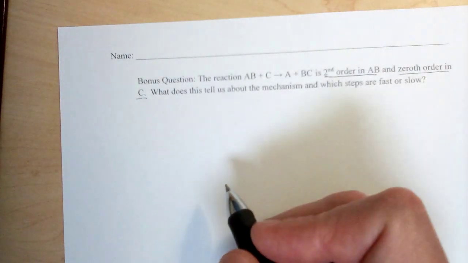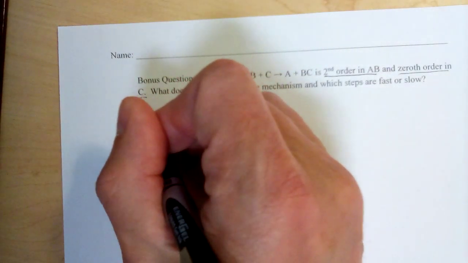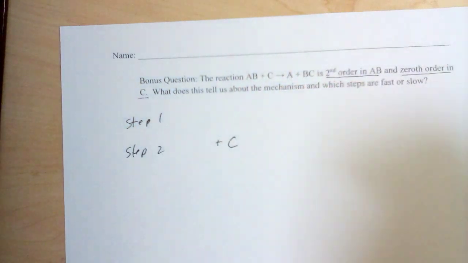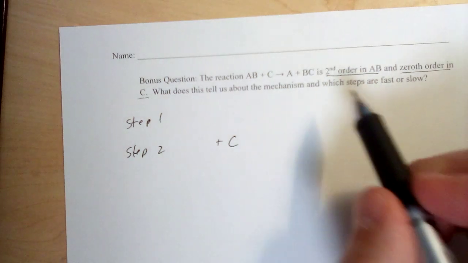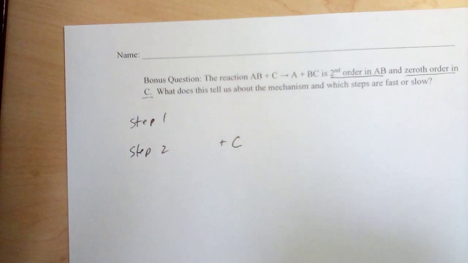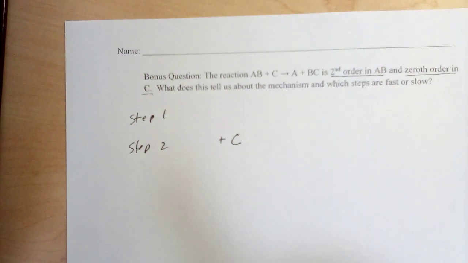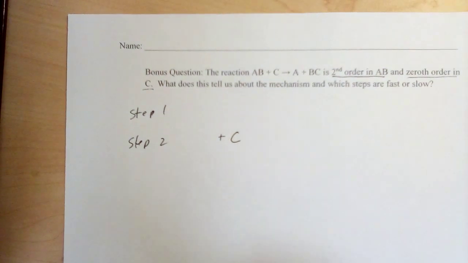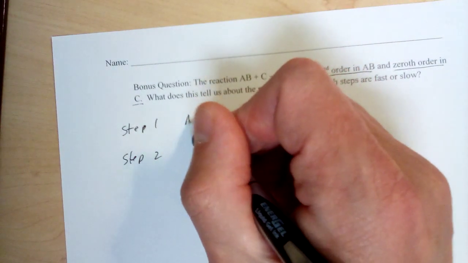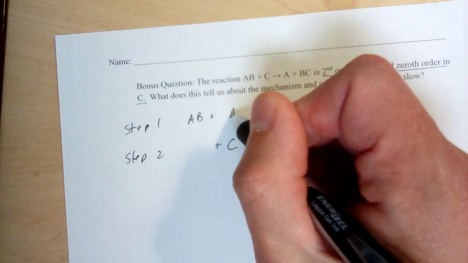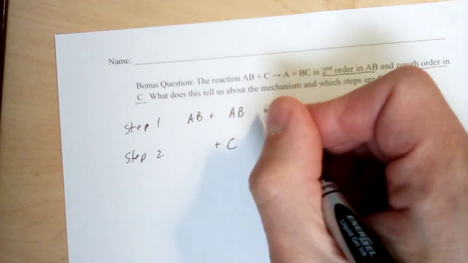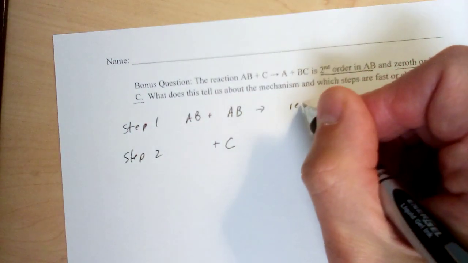So C doesn't come in until the second step. So if we call this a 2-step reaction, C is not involved until step 2. Now, AB is second order dependent. That means we've got 2 different places where AB is involved in a collision in the slow step or before the slow step. So the most likely thing here is that 2 molecules of AB collide. That would give us the second order dependence, and they form some type of reactive intermediate.